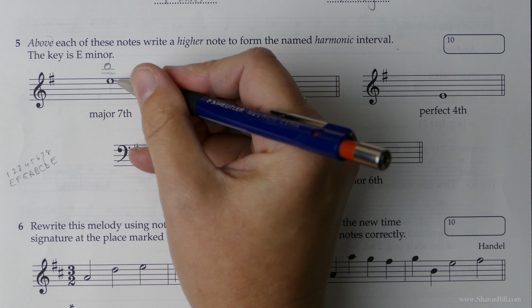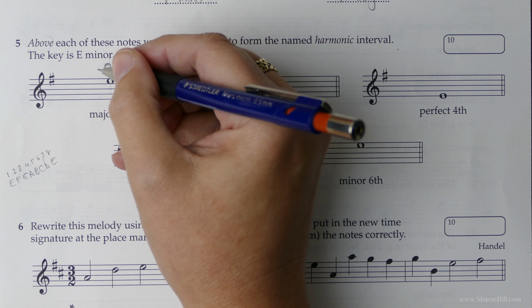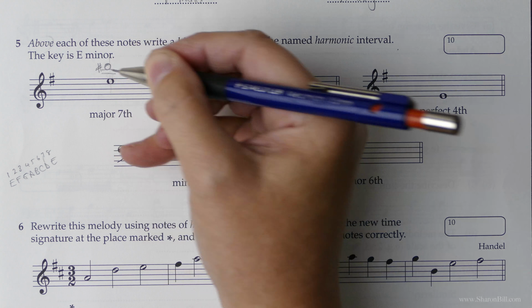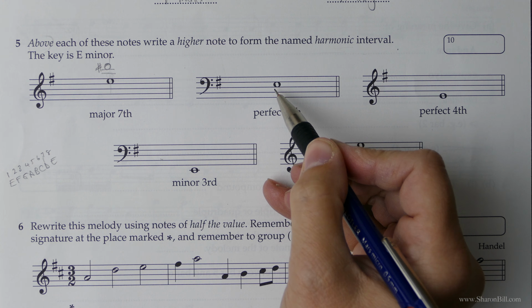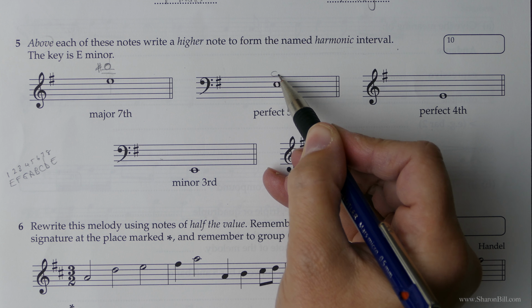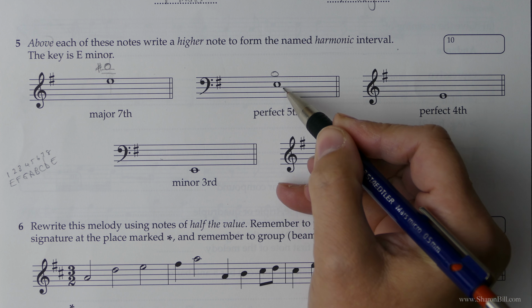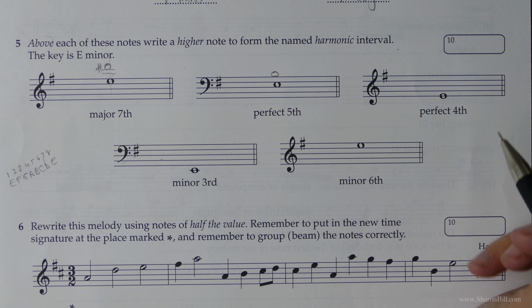Now we need it to be a major 7th. So E major has a D sharp in the key signature, F, C, G, D sharp. So we need to raise that by adding the sharp to make it major. So first of all, now we get the blob in for this next one. 1, 3, 5, counting up the spaces. And that's already a perfect 5th, nothing to change there.